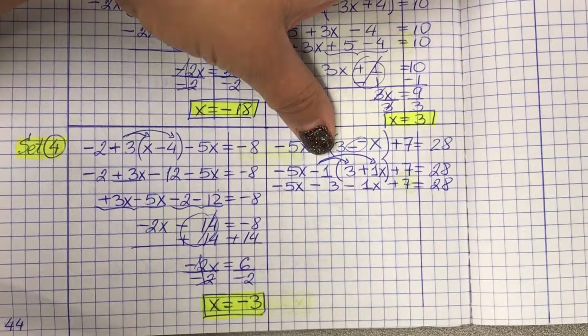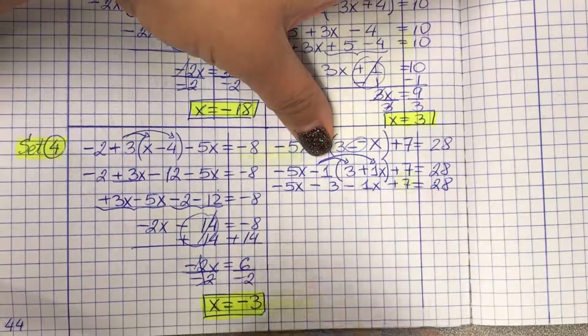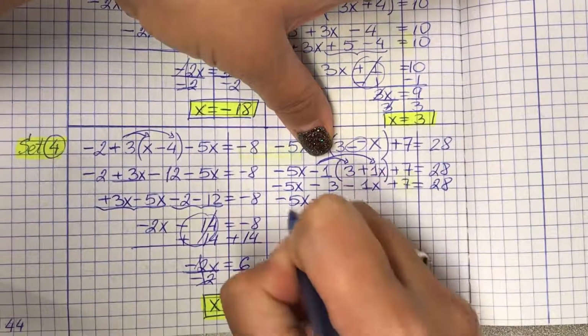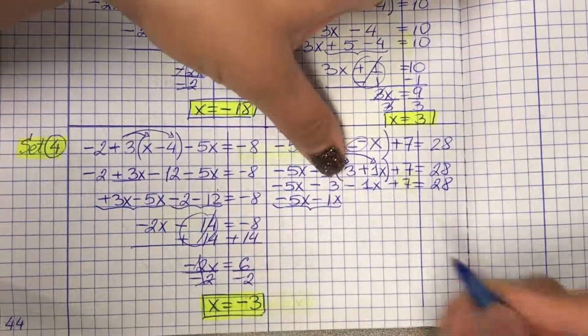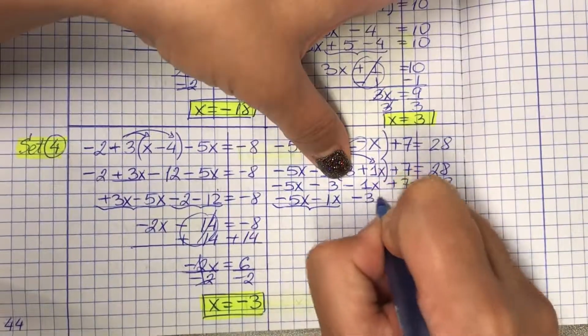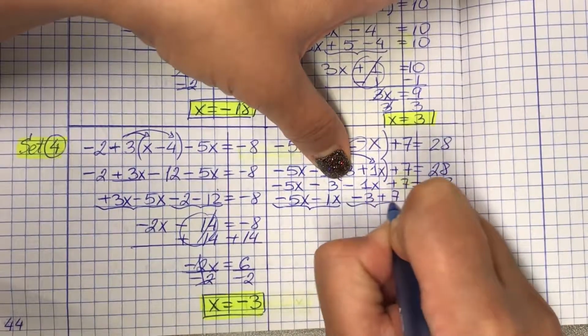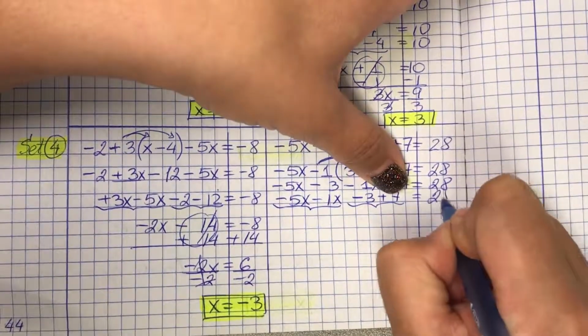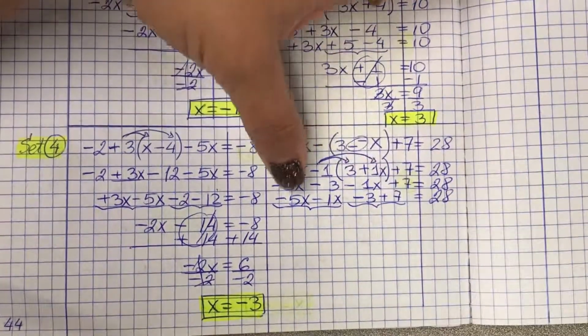Combining the like terms comes next. Negative 5x with negative 1x are like terms. They will be combined together. Negative 3 with positive 7, there are two constants that are like terms. They will be combined together, and then equals 28.